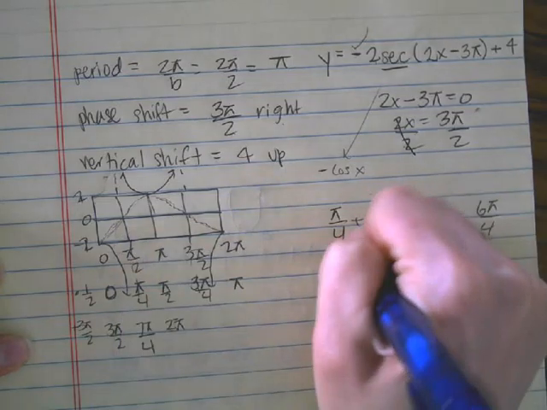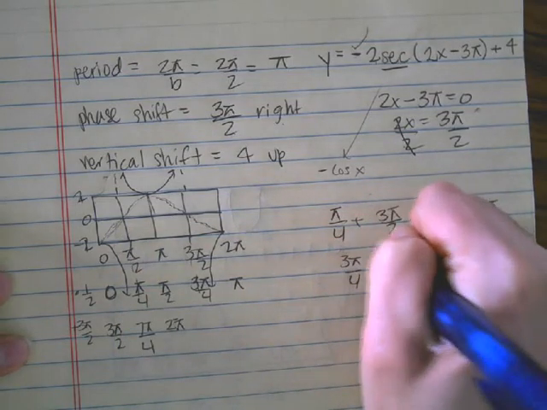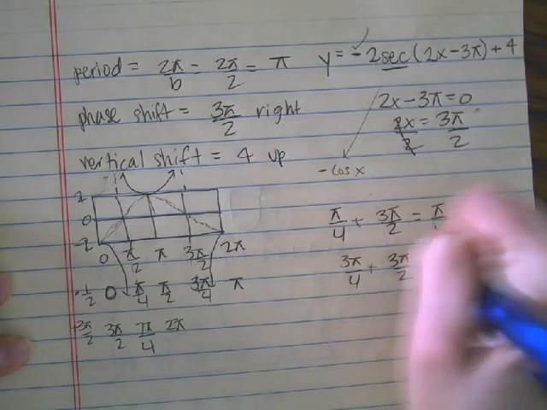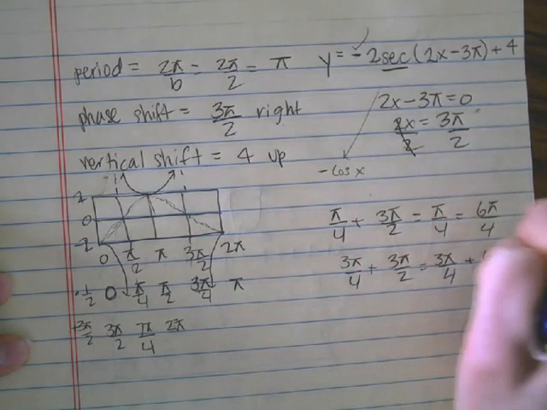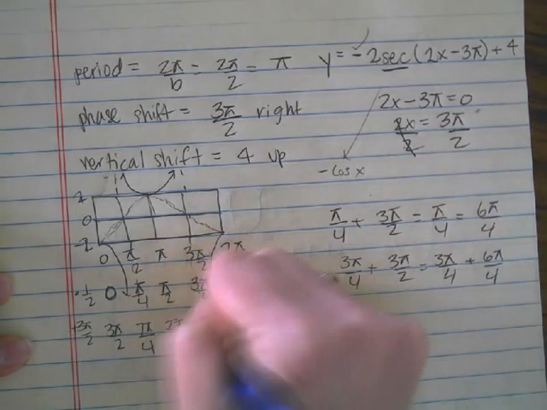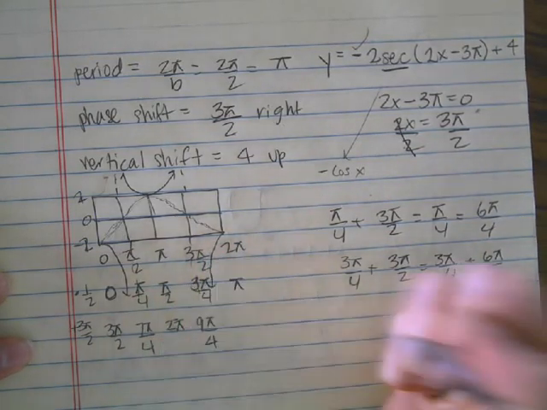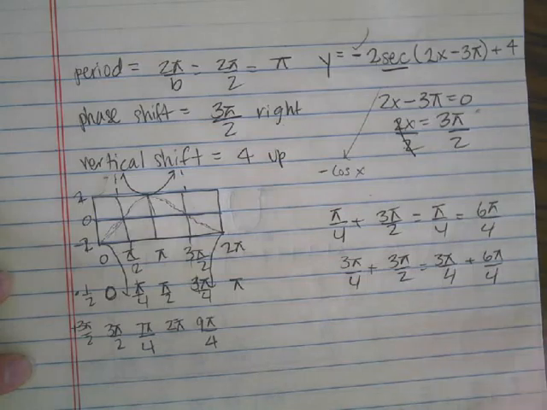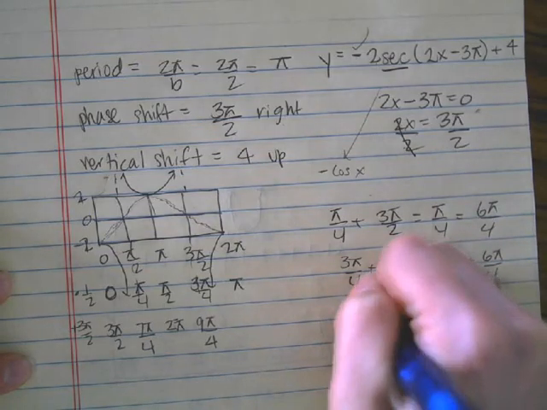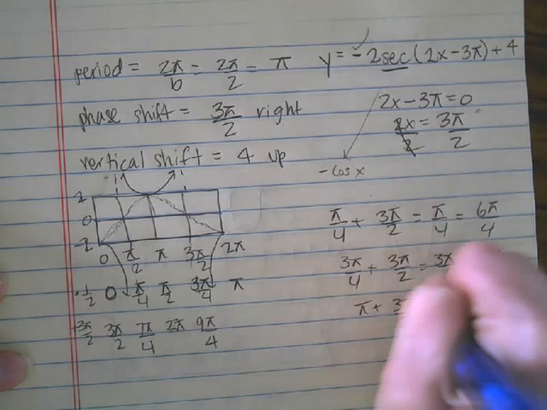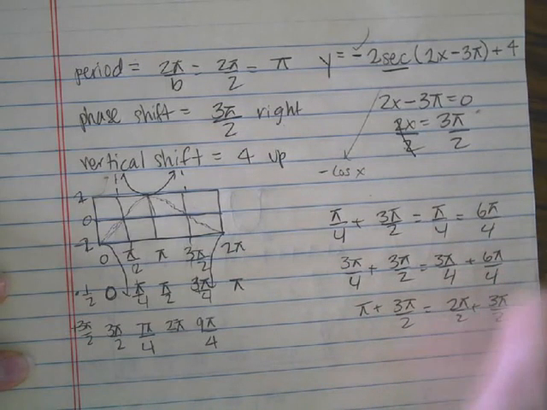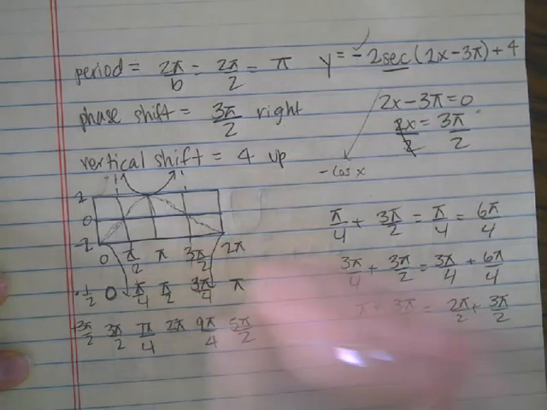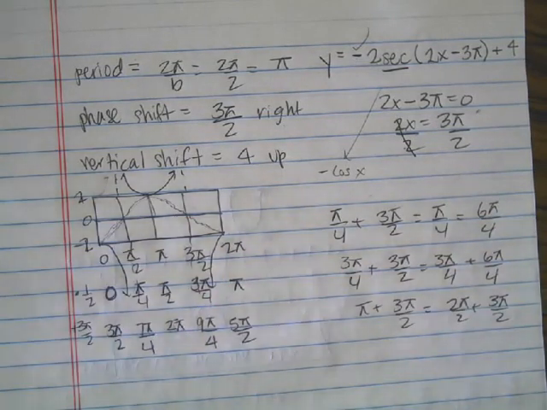Three pi over 4 plus 3 pi over 2 would be 3 pi over 4 plus 6 pi over 4, so 9 pi over 4. And pi plus 3 pi over 2 would be 2 pi over 2 plus 3 pi over 2, which is 5 pi over 2. So you have to make sure that you're adding fractions in the correct way.